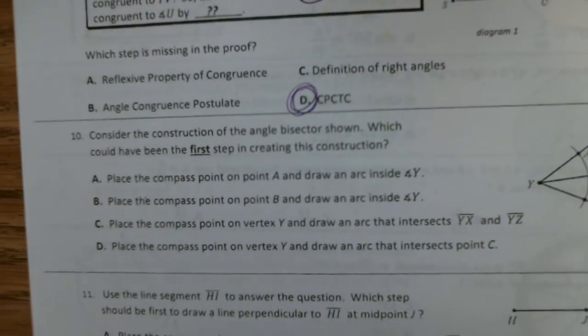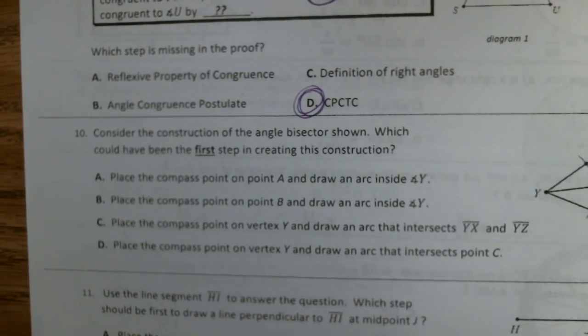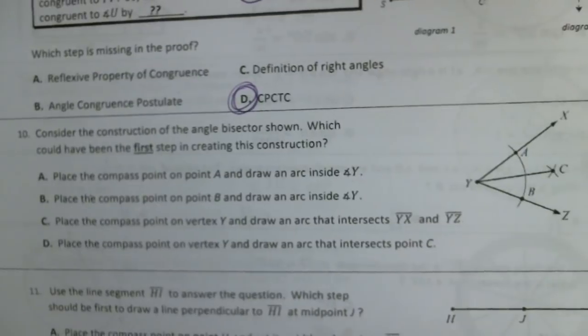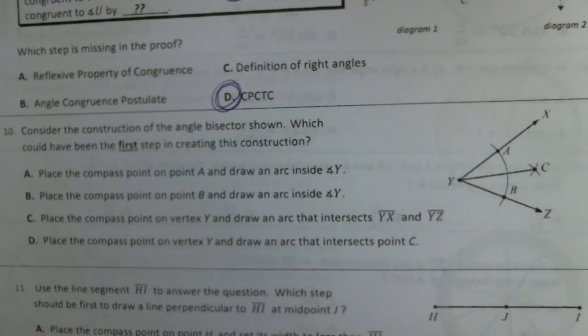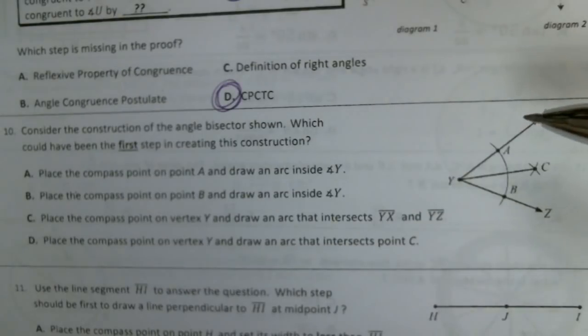Okay, number 10, consider the construction of the angle bisector shown, which could have been the first step in creating this construction. You're not going to be using compasses on the EOC because it's on the computer. So this is how they get around that. They're going to ask you this type of question. What would be the first step in creating the angle bisector?